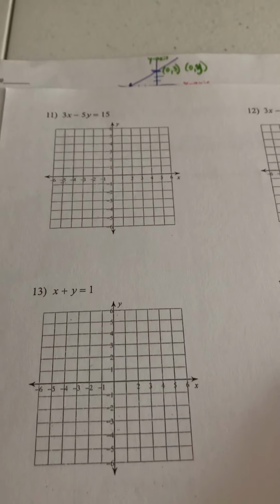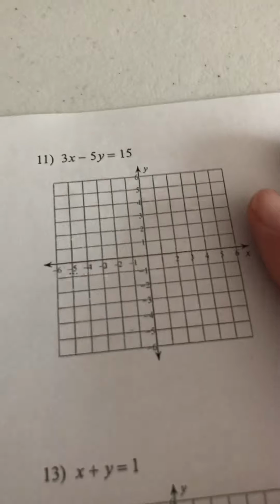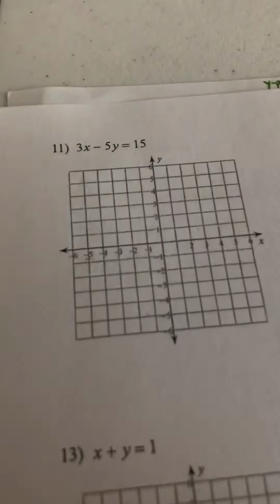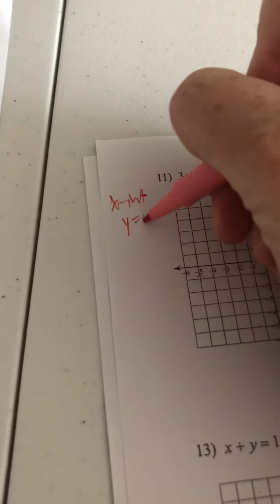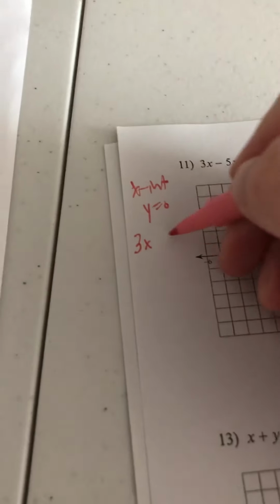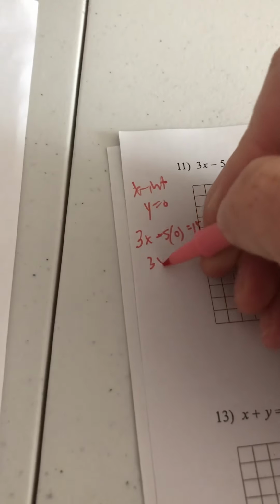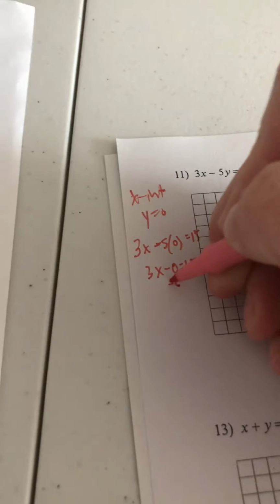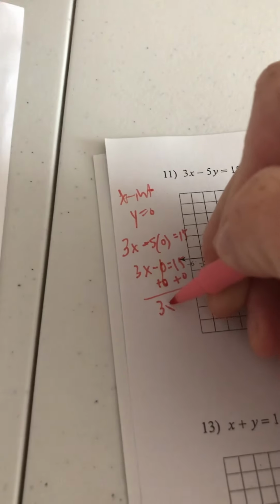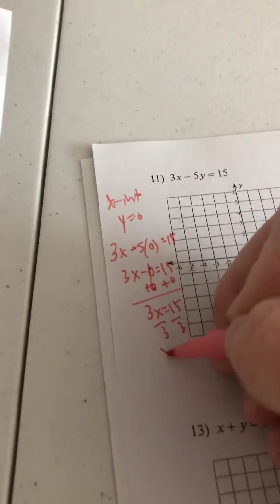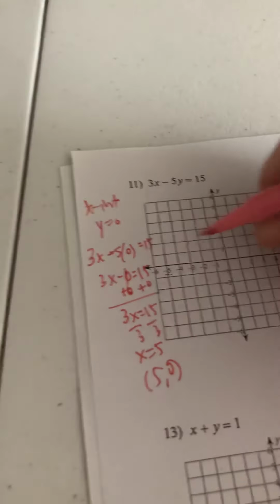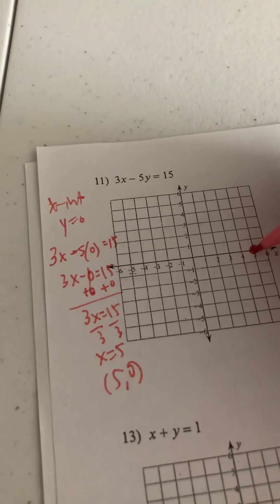Okay, what if they asked me to graph it? So let's go ahead and look at number 11. So same thing, okay? I'm going to use the same colors so that everything matches. Sorry, I had to peek there. So I'm going to do the X-intercept over here. So if I want the X-intercept, I want the Y to be 0. So I'm going to do 3x minus 5 times 0 equals 15. Anything times 0 is 0, so I got 3x minus 0. Go ahead and add a 0, sure. So 3x equals 15, divide by 3, and so x equals 5 or 5, 0. On the x-axis at positive 5, that's where I'm going to put that point.